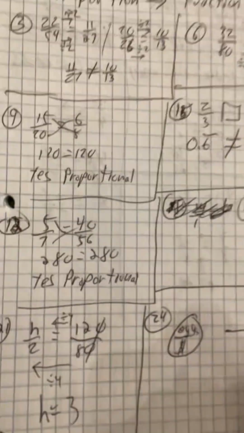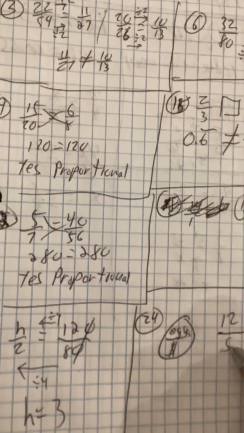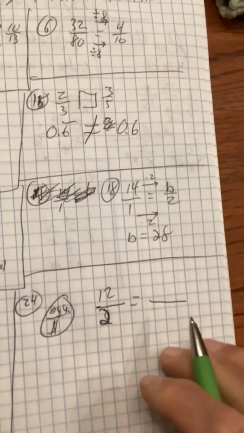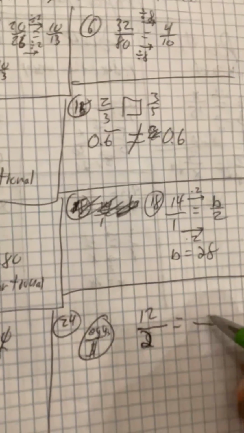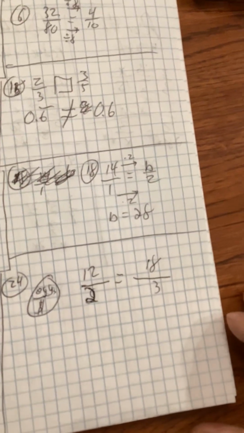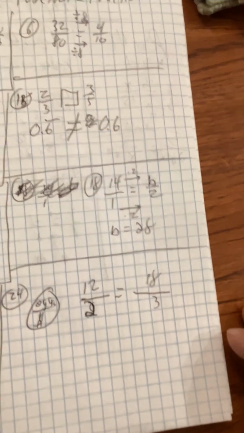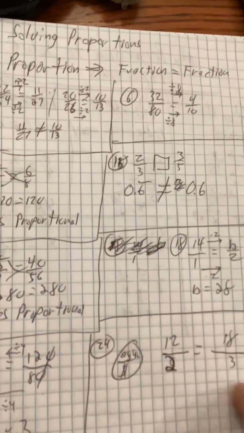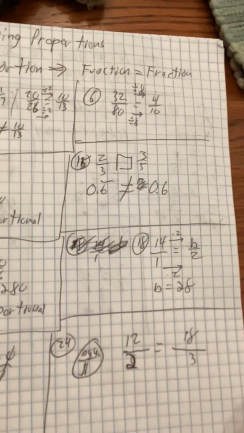So you get 12 eggs over $2, and 18 eggs over $3. Oh, so you're not solving this proportion. You're just trying to decide if it is a proportion. Well, you can crisscross. 36 equals 36.